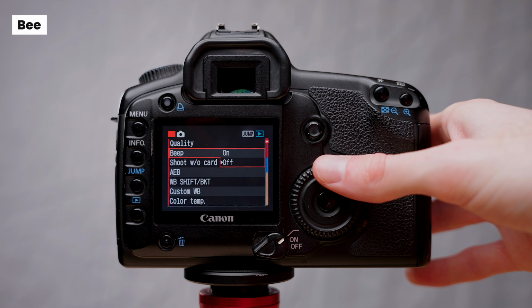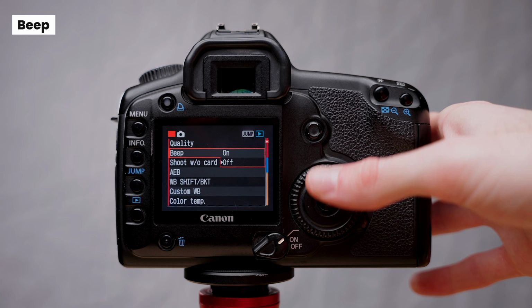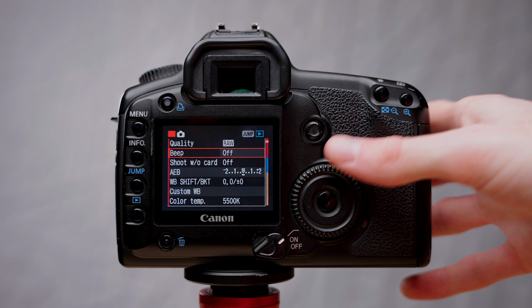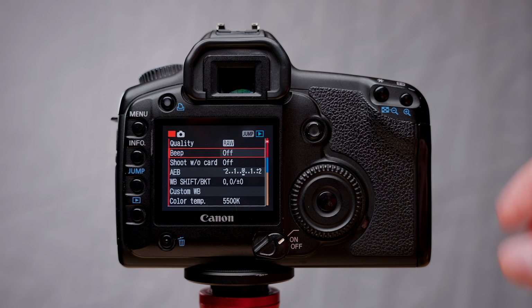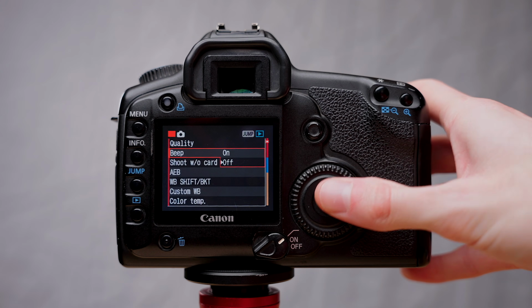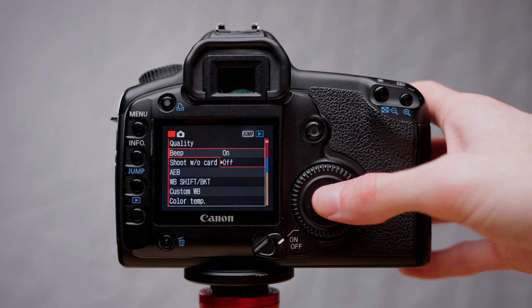Next up we have beep. You can turn this on or off, whatever you choose. I always turn the beeps off. I find they're kind of annoying. Pretty much every time you focus, scroll through menus and hit stuff, the camera will essentially just beep, and I personally find that annoying, but that's kind of a personal preference type of choice right there.